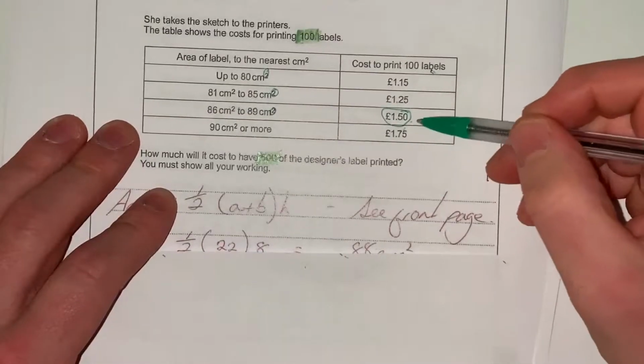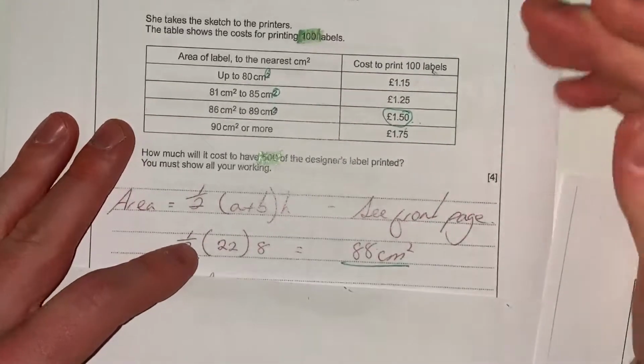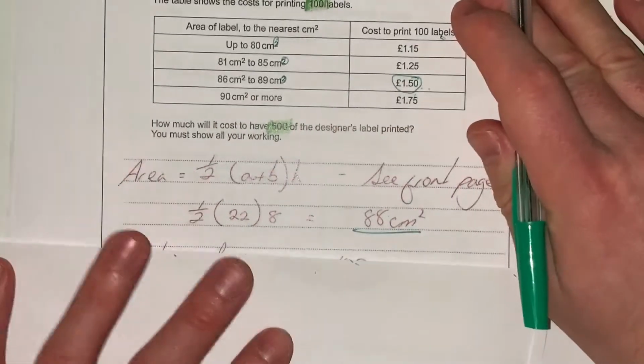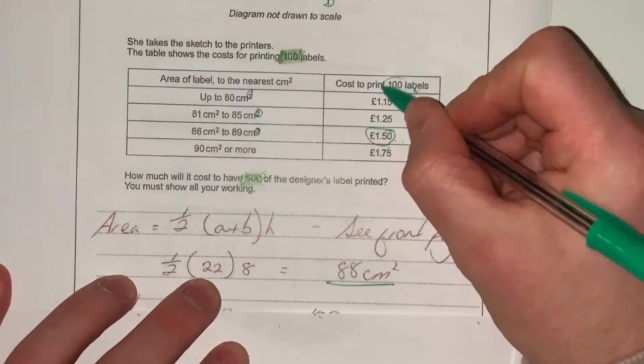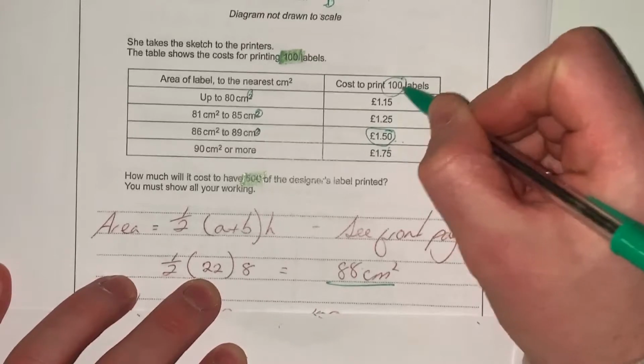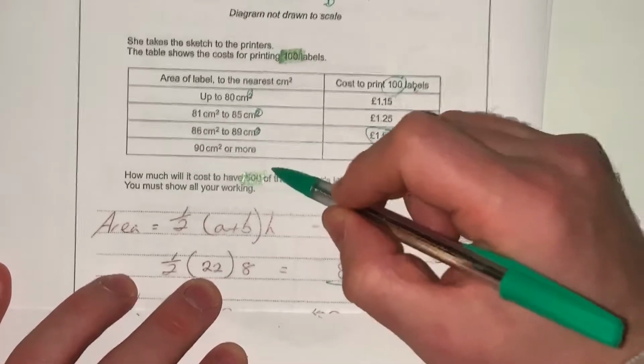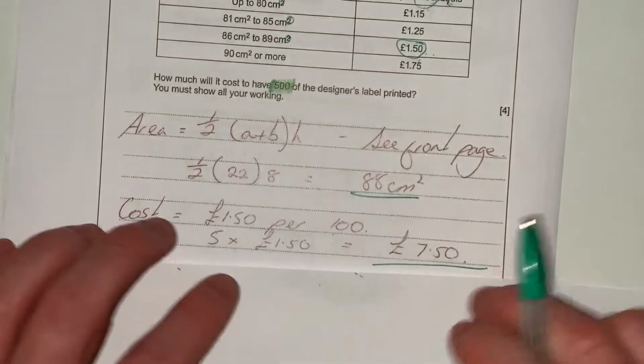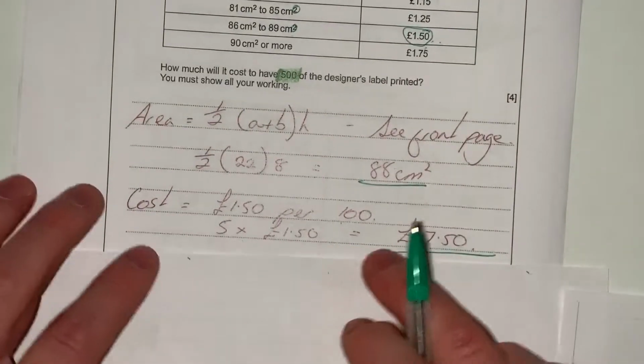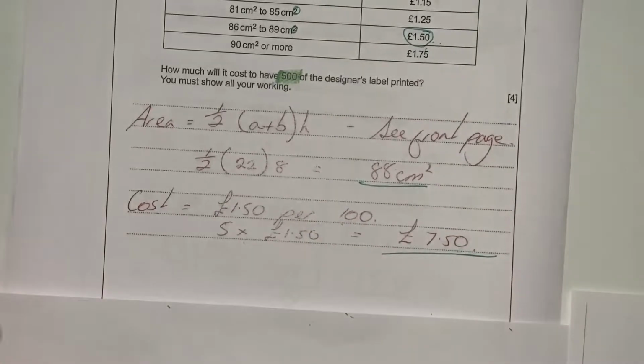So if you've got all the way to £1.50, including the 88, obviously, then that gives you the 3 marks. But for the 4th mark, you need to notice that this is for 100 labels. We need 500. So you would need 5 lots of 100 labels to get me to 500. So you then need to do 5 times £1.50. So for your 4th mark, £7.50.